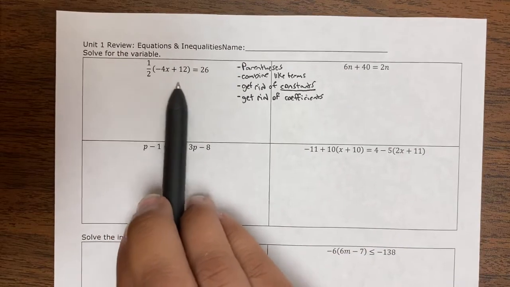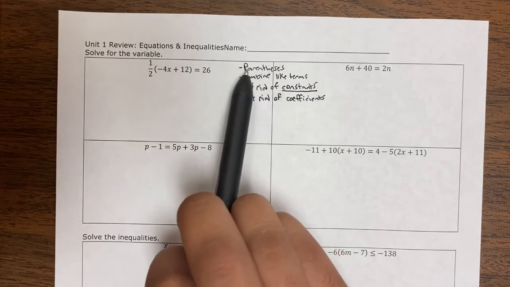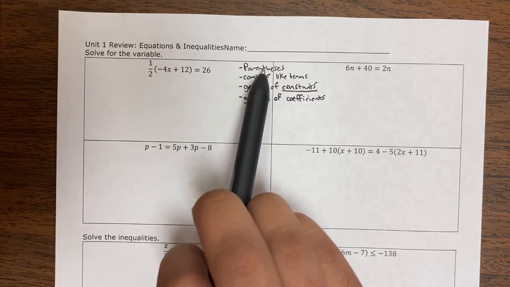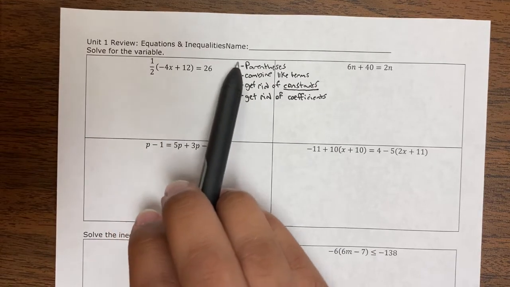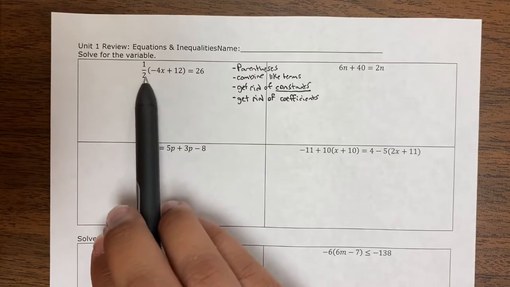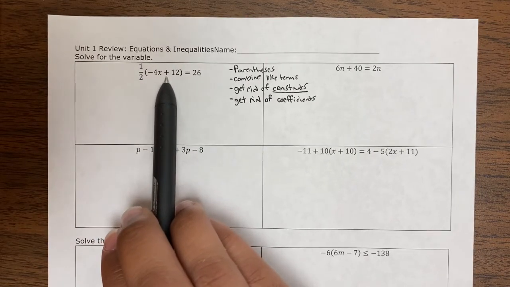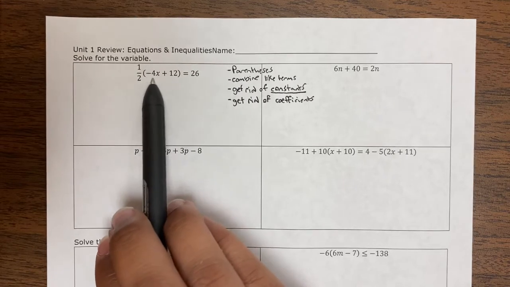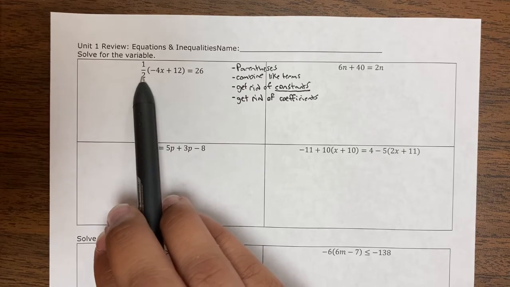Starting off with this side, I want to follow these steps. I want to see if there's anything outside of the parentheses being multiplied or added, and I want to get rid of it. So in this case, I see there's parentheses, and I see that 1/2 is being multiplied by everything inside the parentheses. So I want to get the parentheses by itself by getting rid of this. How would I do that?